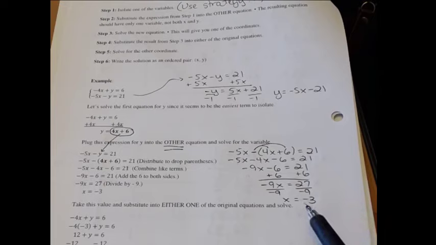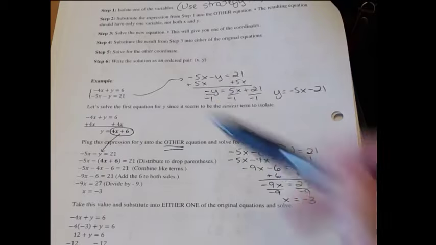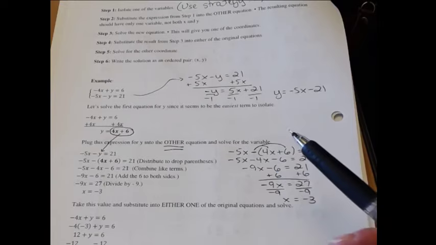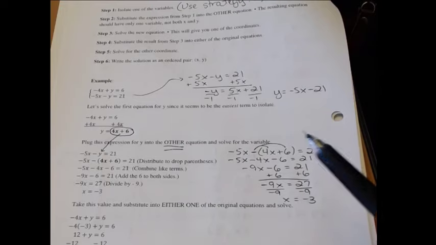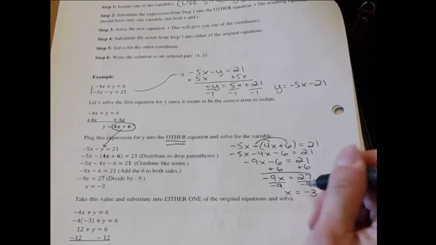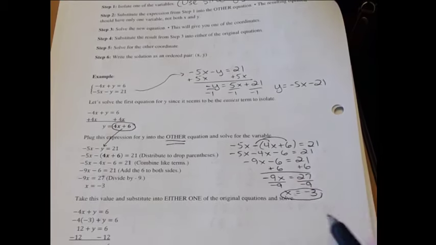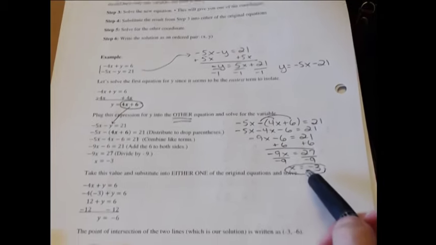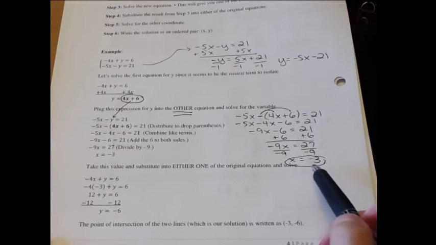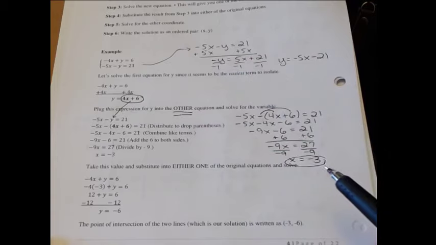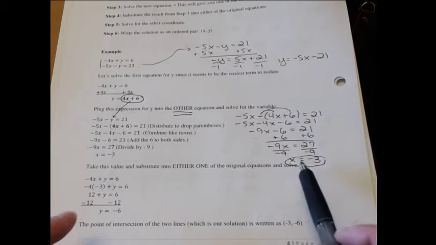Notice when we started this particular system of equations, we had two unknowns. We had an x and we had a y. You should want to find both of them. You should be curious about both of those values. If you find one of them, you gotta find the other. So here's how we do it. Once you find one of your values, so we found that x is negative 3, you're going to take this value and plug it into either of the equations.